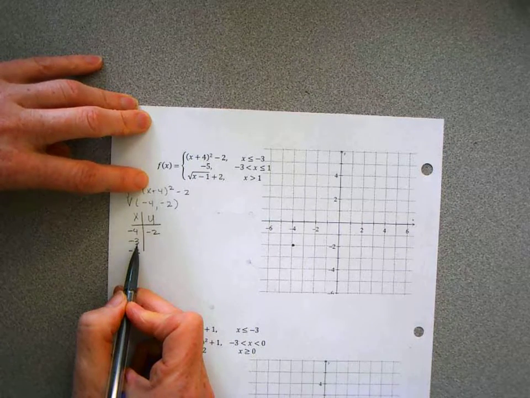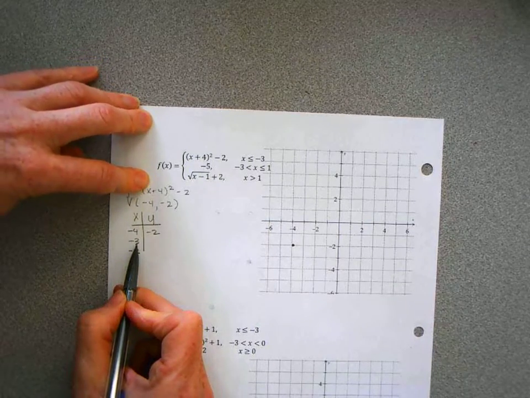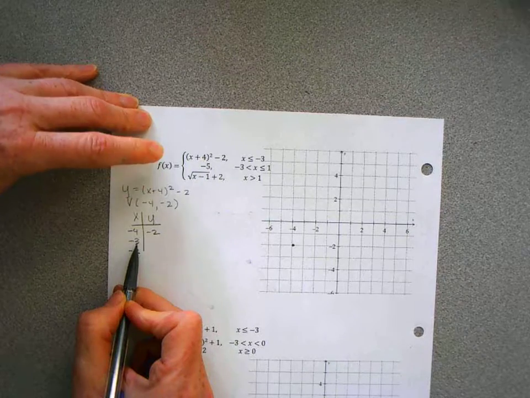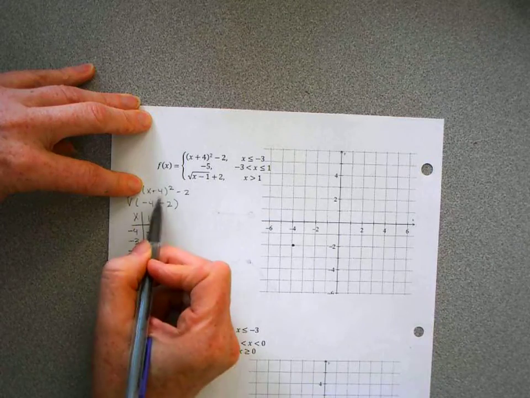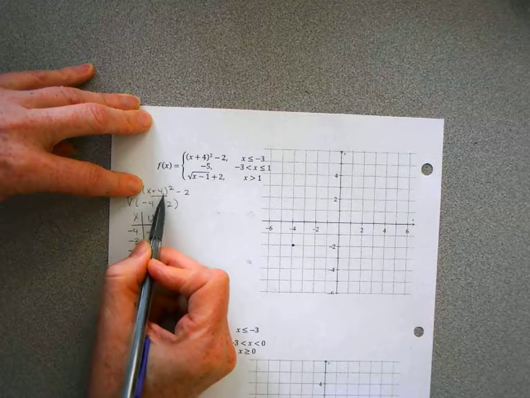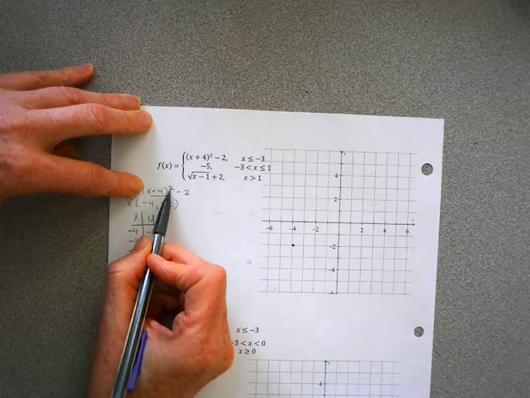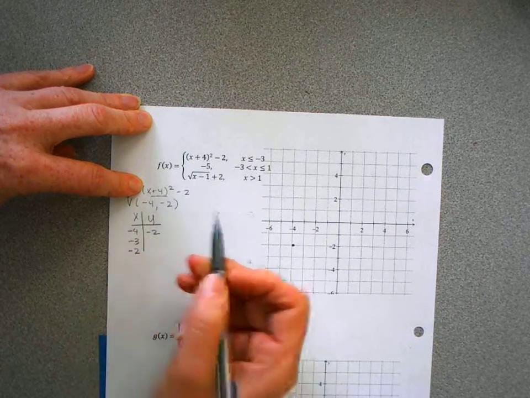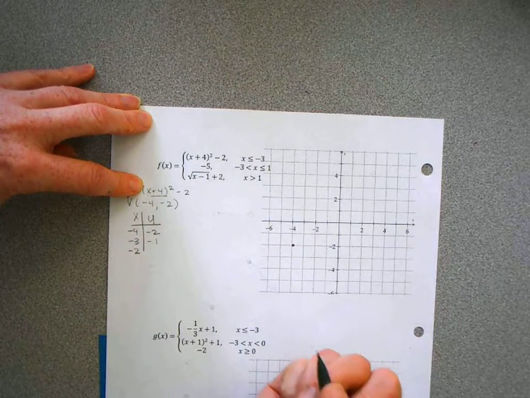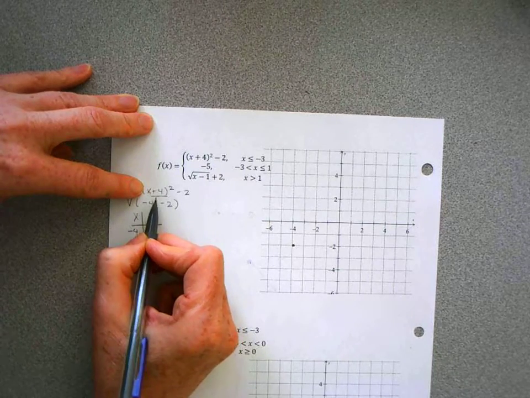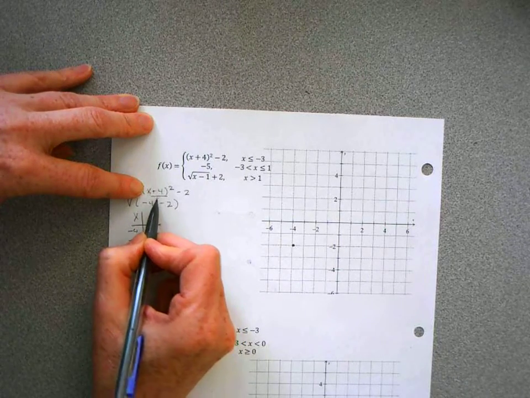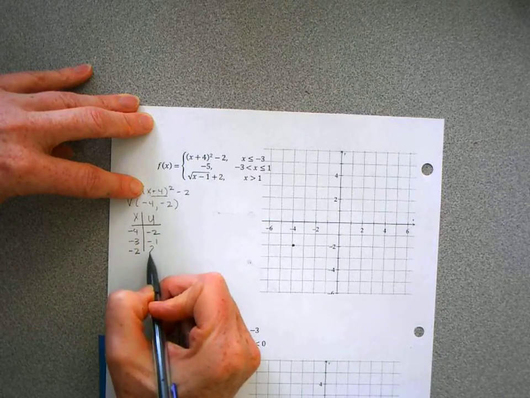Negative 3 squared is 9. Excuse me. Negative 3, sorry, let's do the parentheses first. I plug in negative 3. Negative 3 plus 4 is 1. 1 squared is 1. 1 minus 2 is negative 1. Now I put in the negative 2. Negative 2 plus 4 is 2. 2 squared is 4. 4 minus 2 is 2.